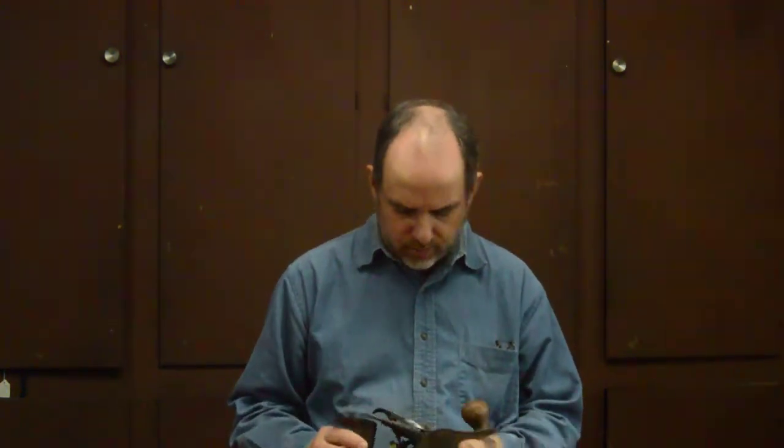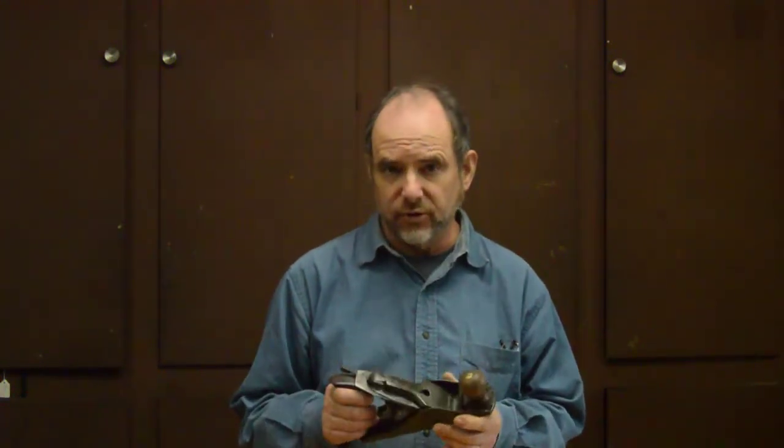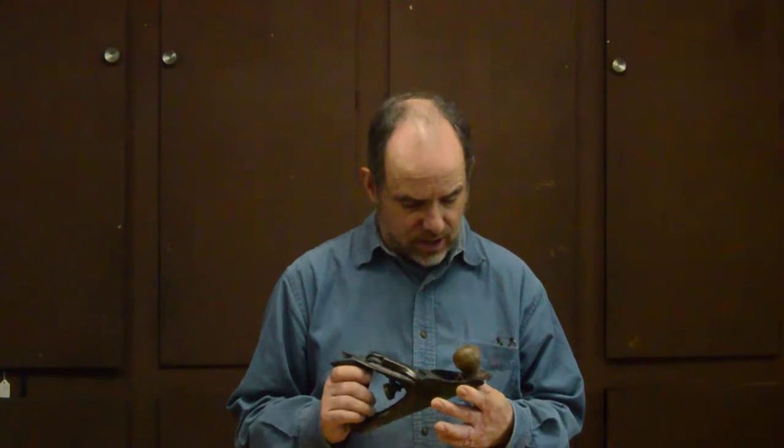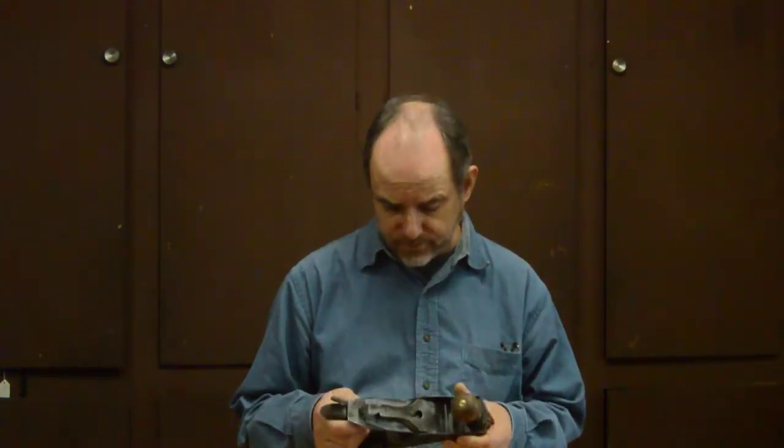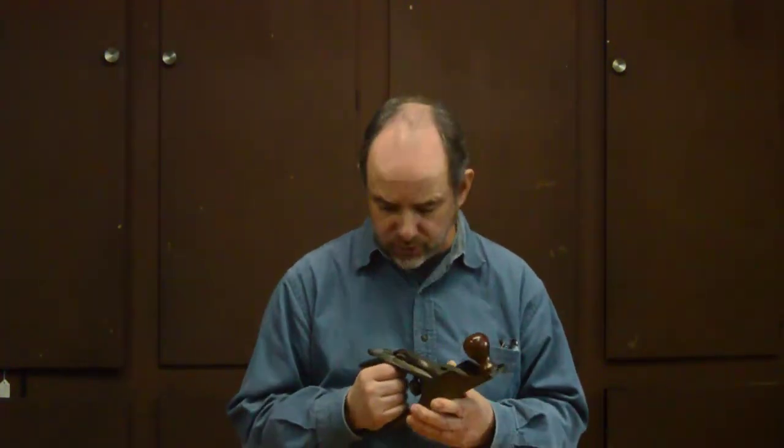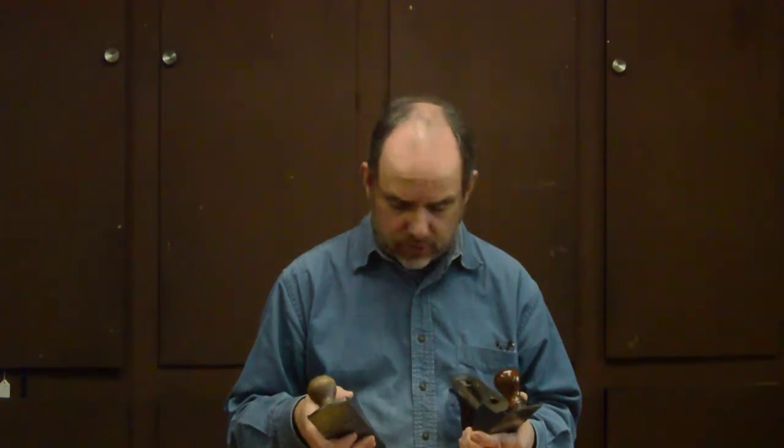Okay, so there you have it. The Bailey produced a beautiful shaving, worked well with both a narrow and an open mouth. The Bedrock also produced a beautiful shaving, absolutely gorgeous, easy, about the same effort as with the Bailey.